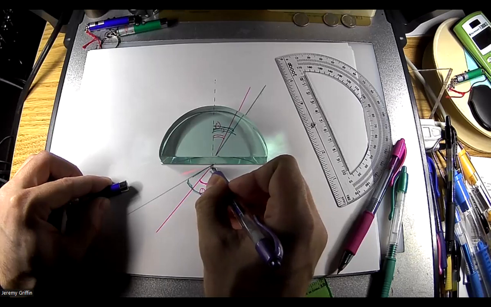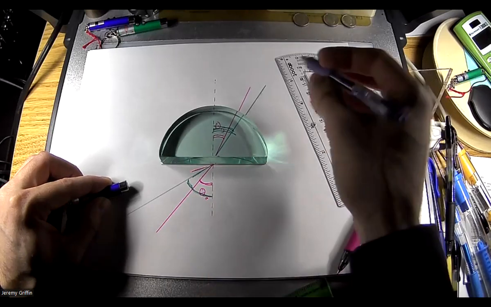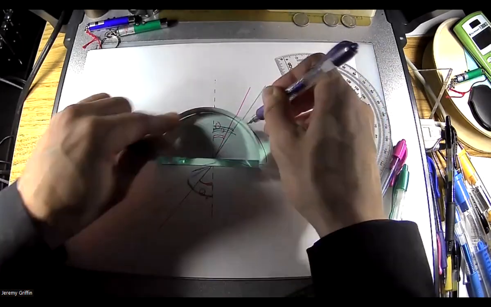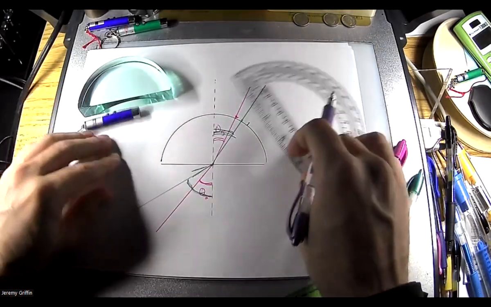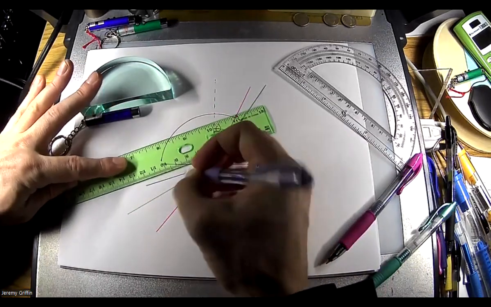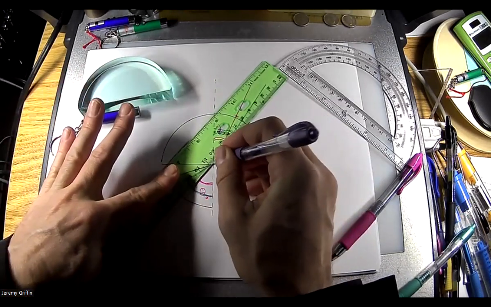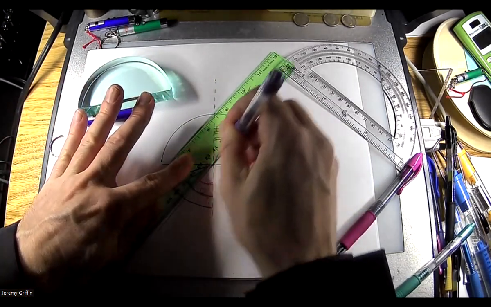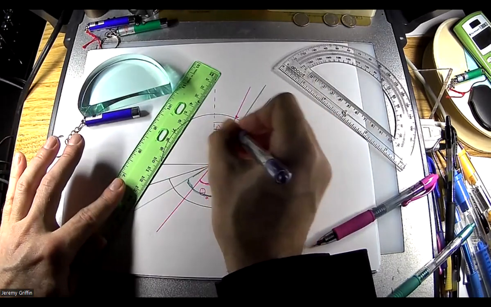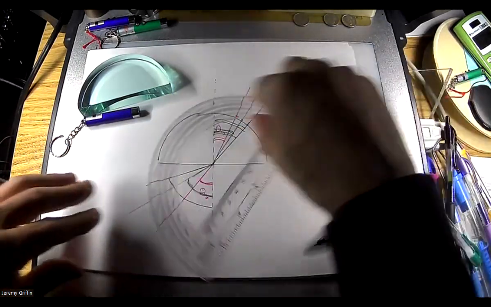Do a pretty steep angle here. Come in at this angle. Okay, I see a red dot right there. So now I'm doing this whole angle right here compared to this angle right here. So what are those angles?